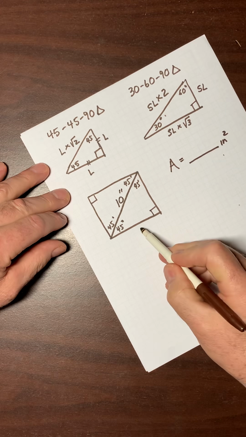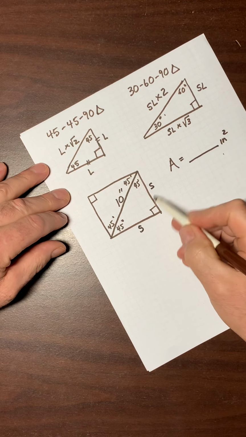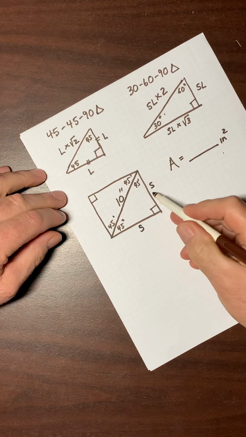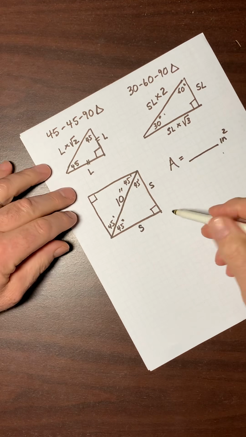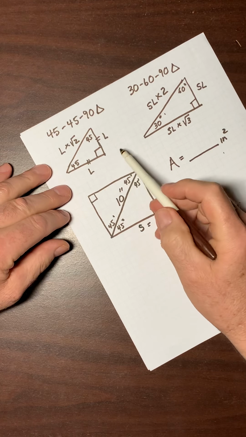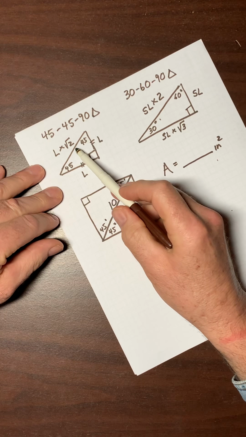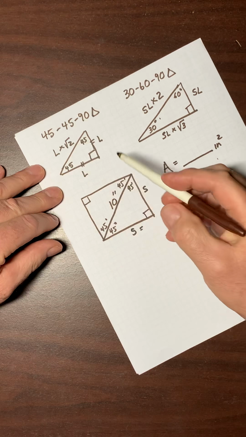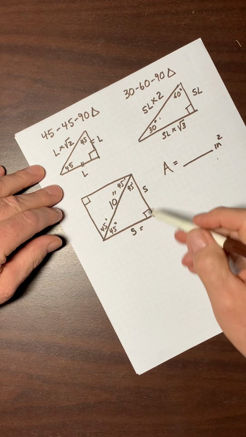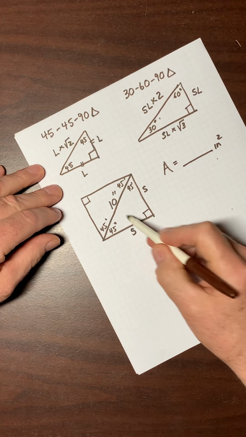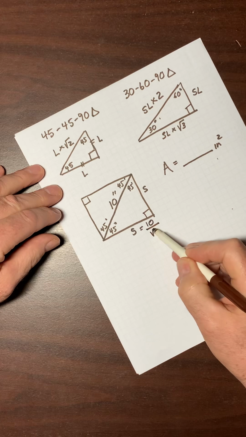Well, this would be my side here. And if I had that value, I would just square it. S times S would give me my answer. So the first order of business is to figure out what S is. Let's look back up here. If the leg times the square root of 2 will give you the hypotenuse, but you already know the hypotenuse, then you divide by the square root of 2. So each side here is going to be whatever the hypotenuse is, 10, divided by the square root of 2.